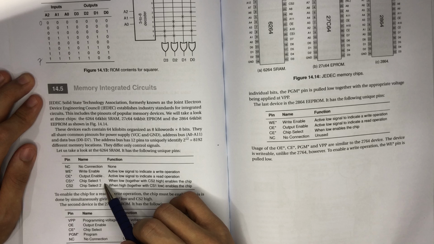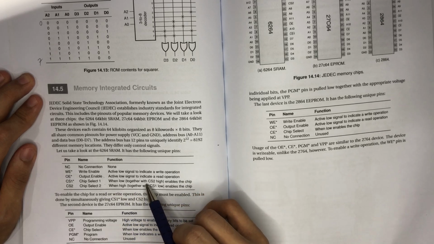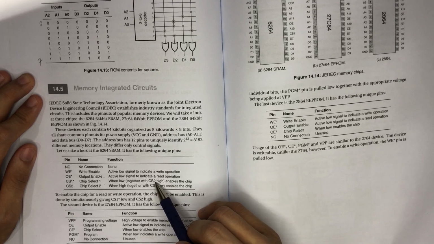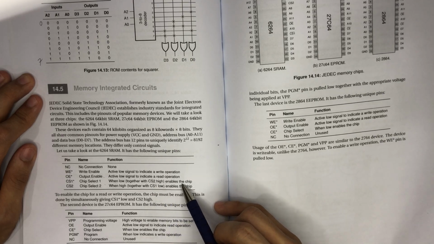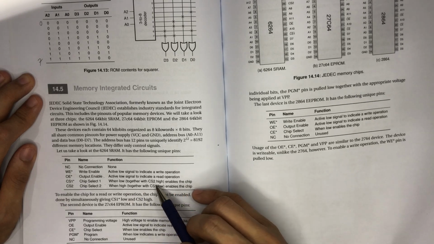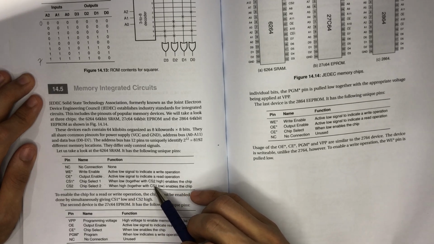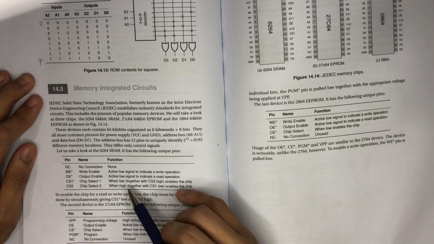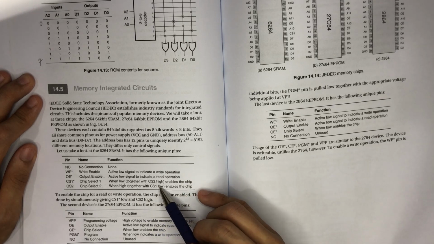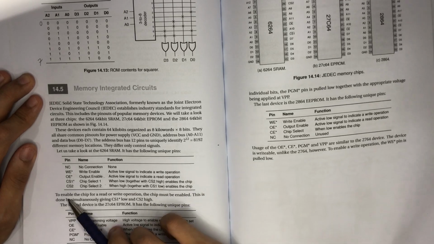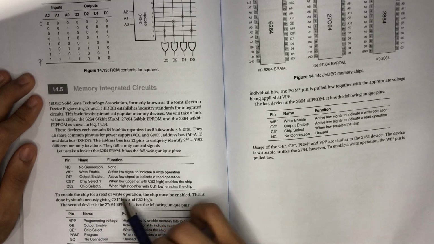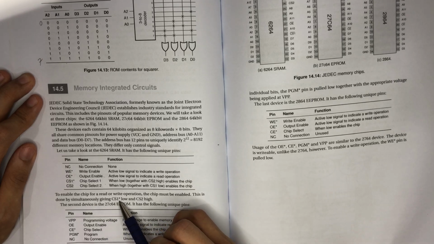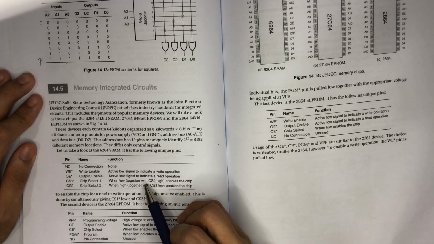CS1 is chip select 1, and CS2 is chip select 2. When CS1 is low together with CS2 high, the chip is enabled. We need CS1 and CS2 together to enable the chip. To enable the chip for read or write operation, the chip must be enabled. This is done by simultaneously giving CS1 low and CS2 high, just like the table shown here.